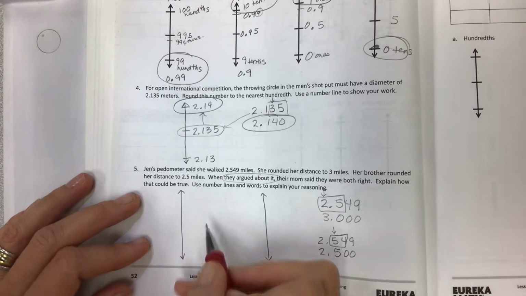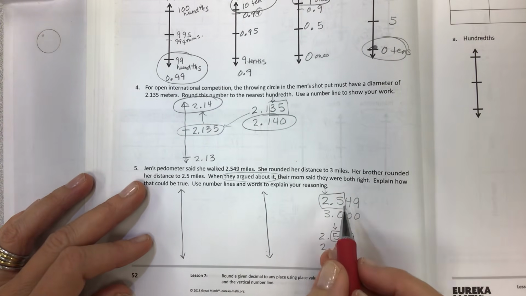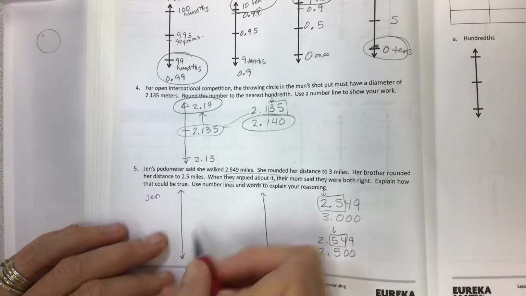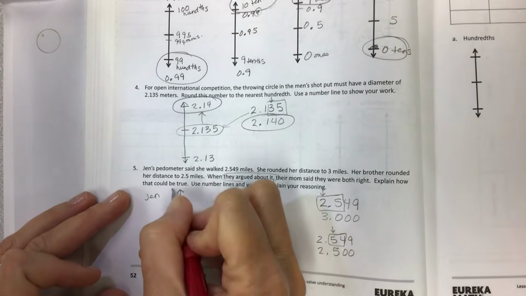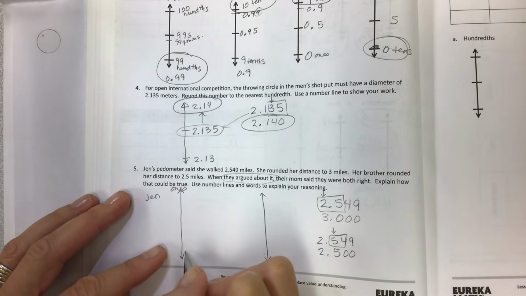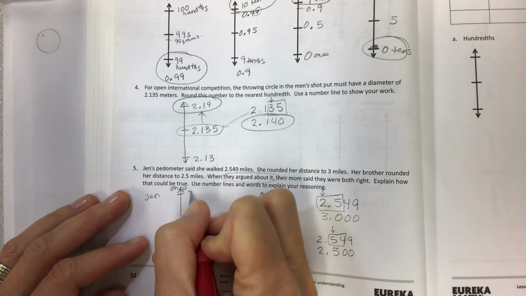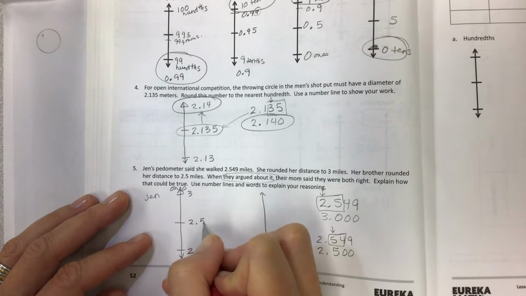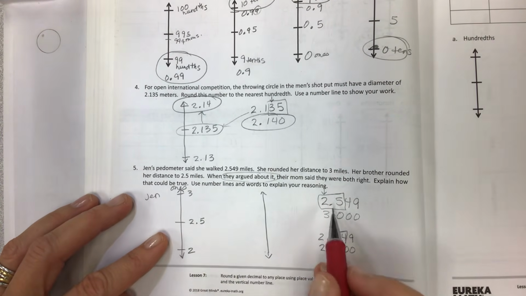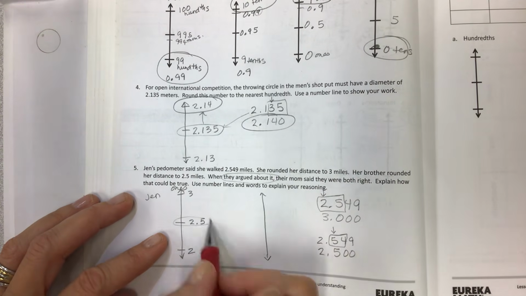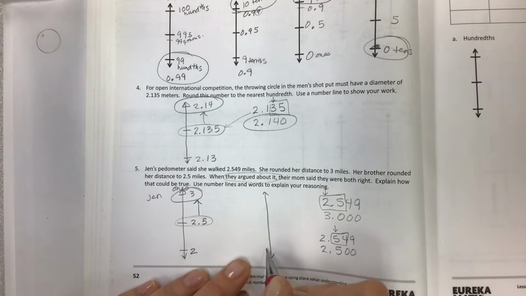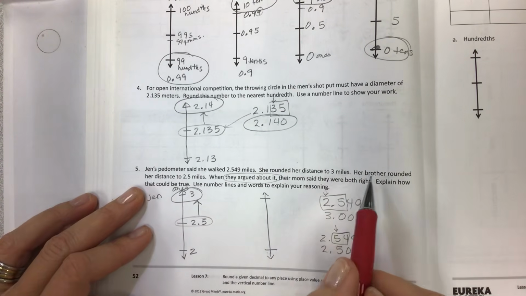And so if you put these on the vertical number line, Jen rounding to the nearest ones place, then we've got either 2 ones or 3 ones, and the halfway would be the 2.5, literally. And she has 2.5, so that rounds up to 3. So she's right.